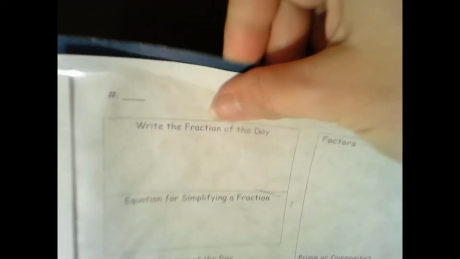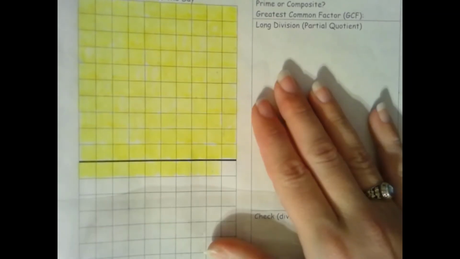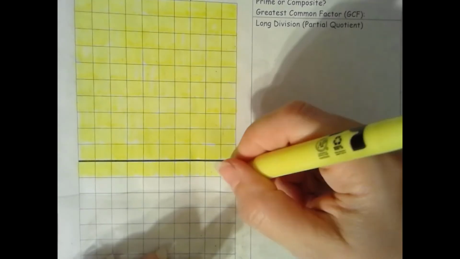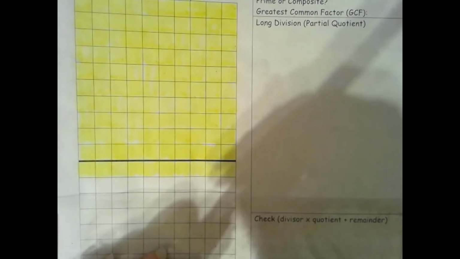Welcome to day 110 of our school year. Completed another row up 10.